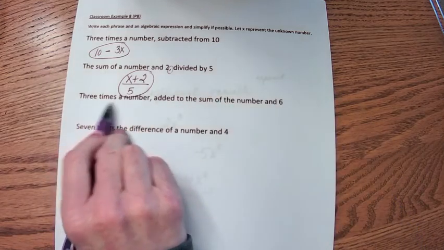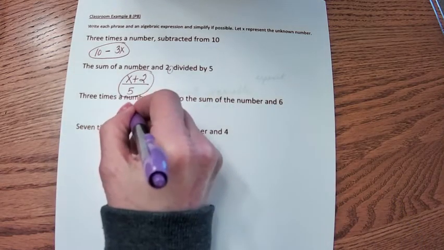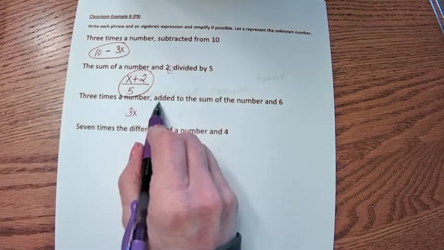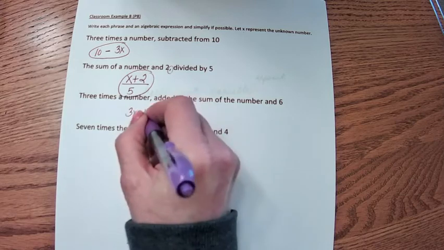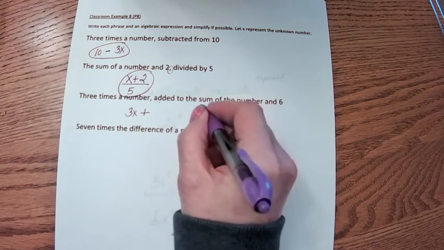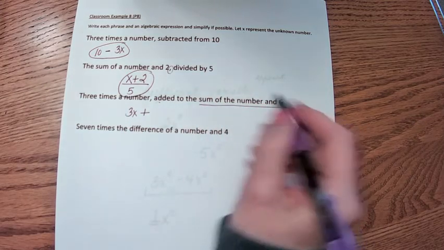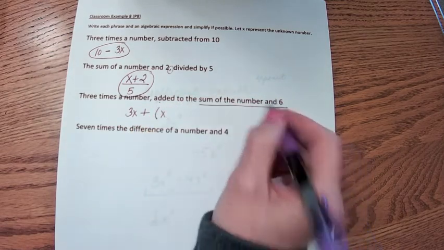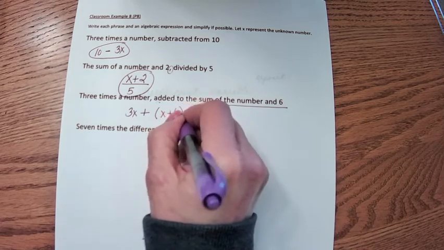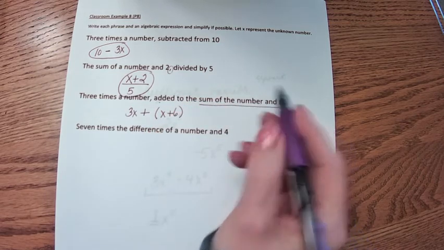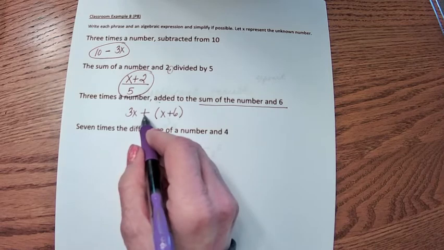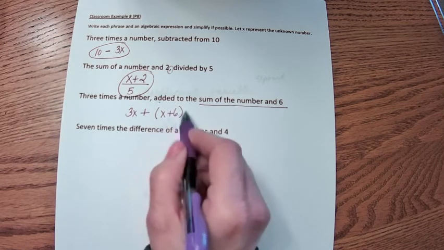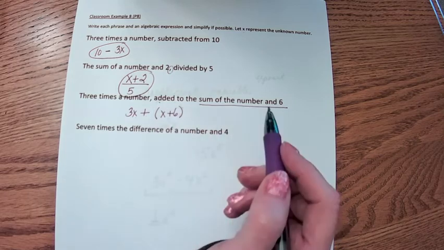Here we have 3 times a number. Well, we know that's 3x. And that's going to be added to, but added to what? Added to the sum of a number and 6. 3 times the number is going to be added to the sum of a number and 6, and we want to make sure the sum of the number and 6 is an operation that I do before I do this addition.